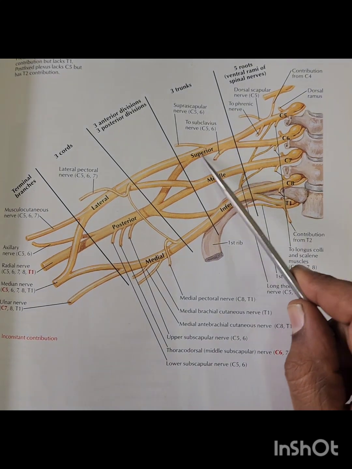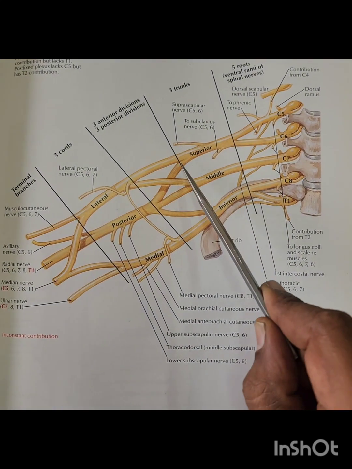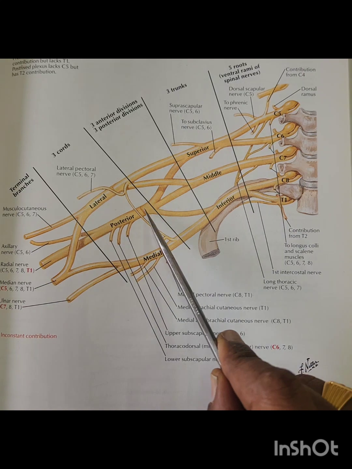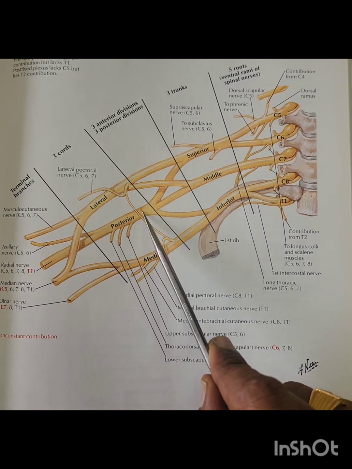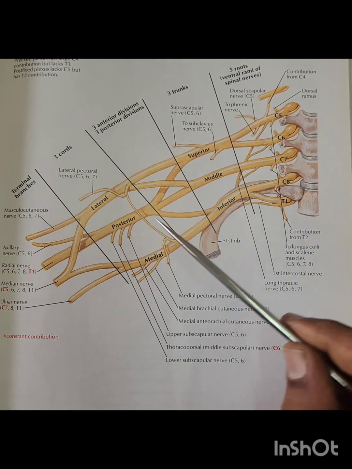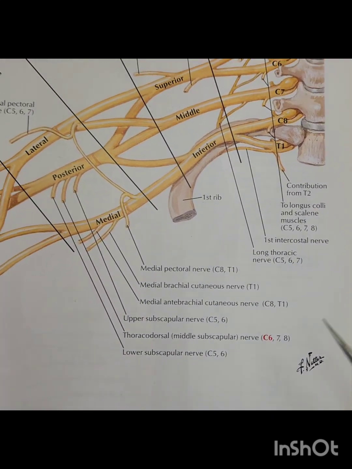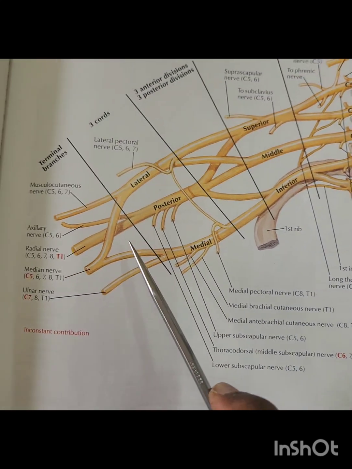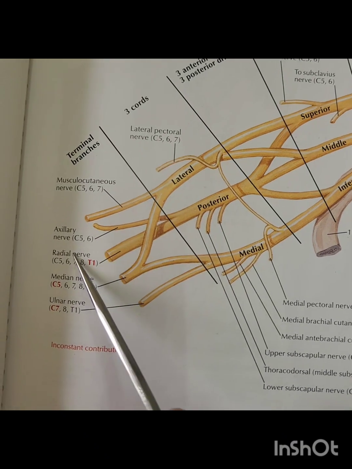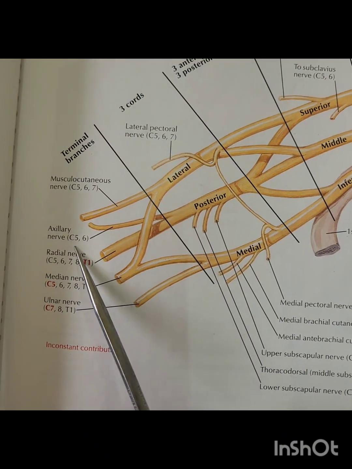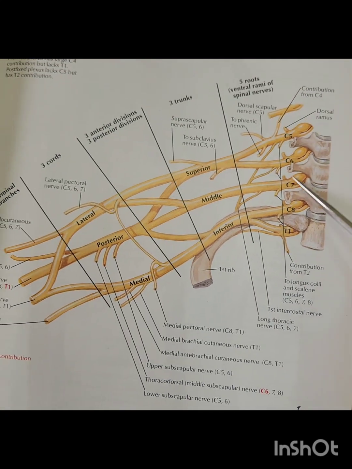So we know this is the superior, middle, inferior trunk, and posterior divisions of all the trunks are joining to form the posterior cord. The posterior cord is giving several branches. Let's come to the basic question. If it is the axillary nerve from the posterior cord, it has only C5 and C6, but the posterior cord has root values of all these contributing.